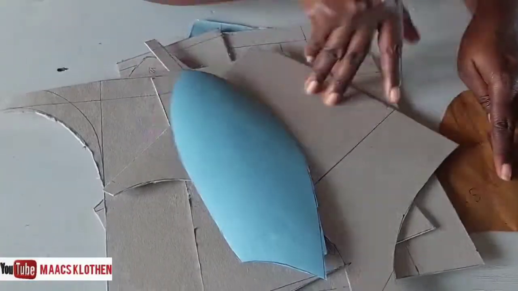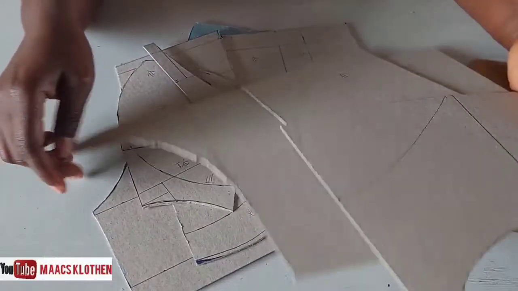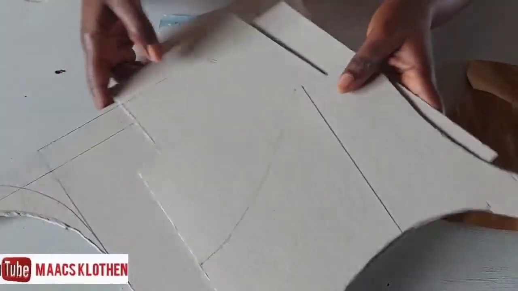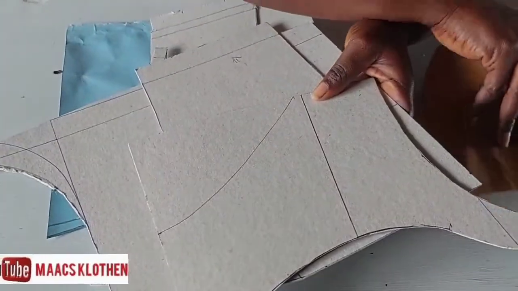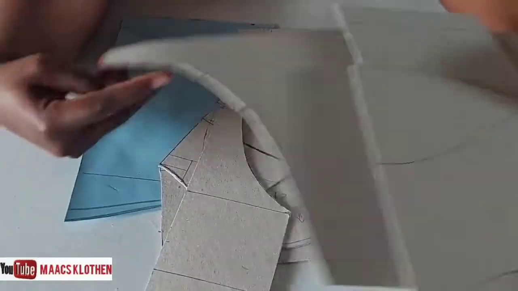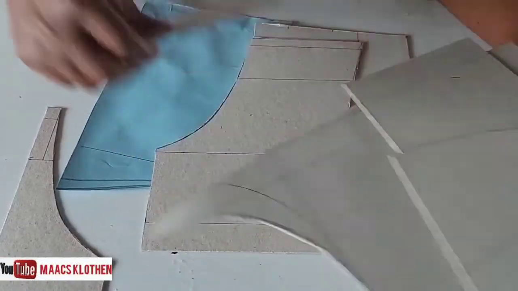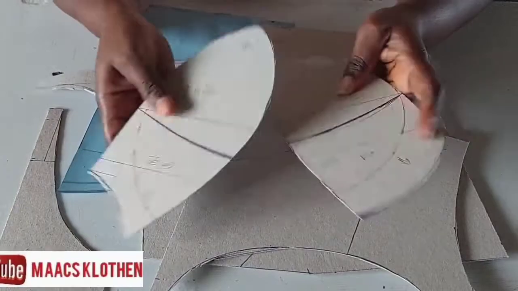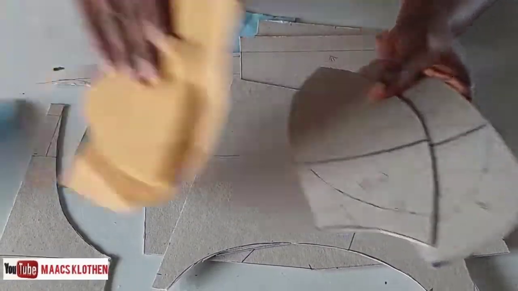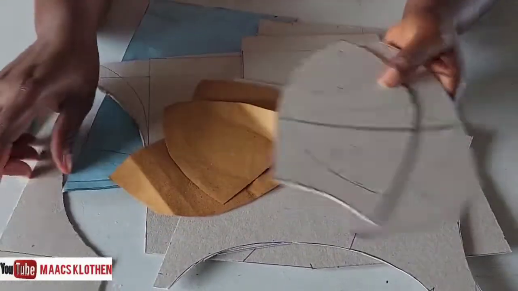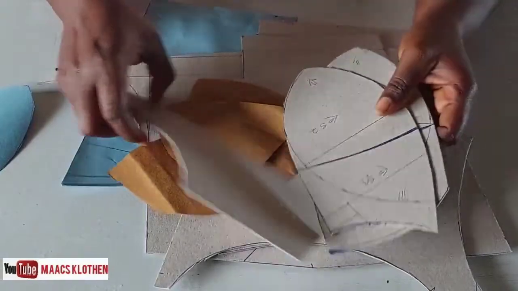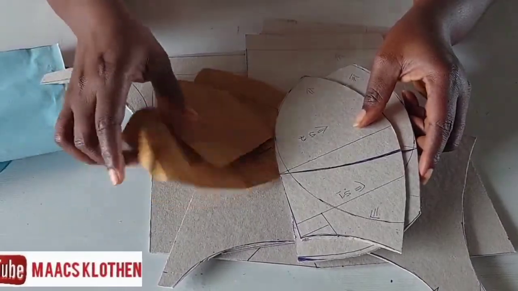And so if you have this in place, you can manipulate it to get whatever you want. Do you get it? You can easily place these two on a brown paper and then cut and then get this one. You can do whatever you want to do with it. So this is it for today's tutorial.